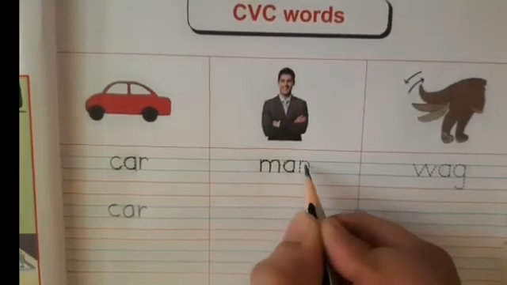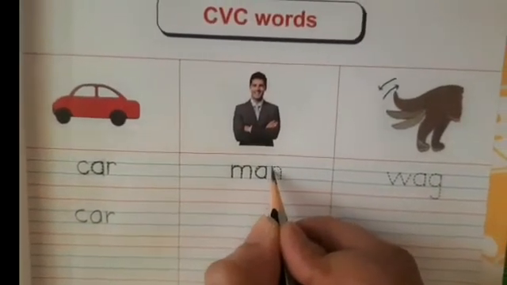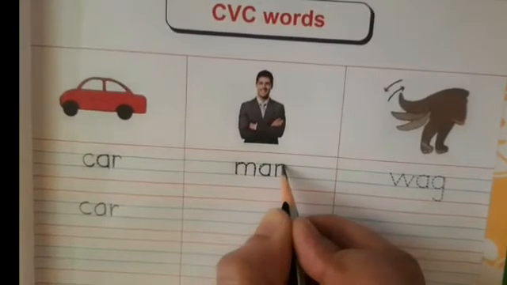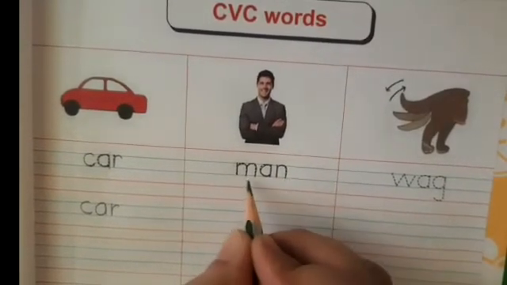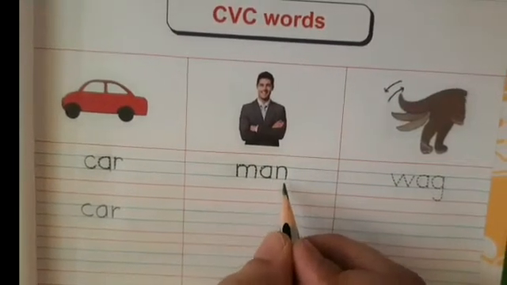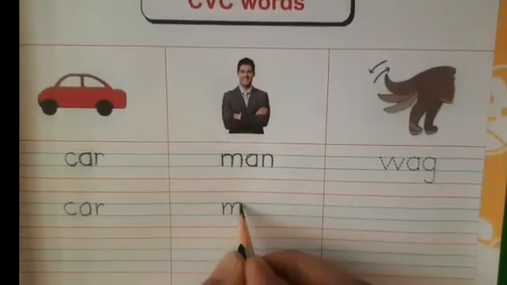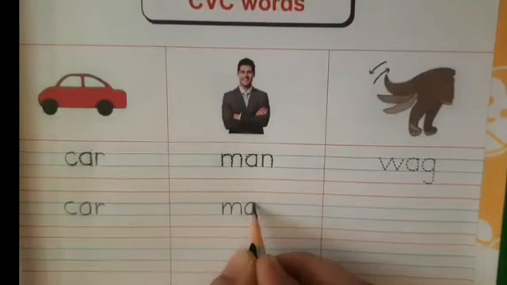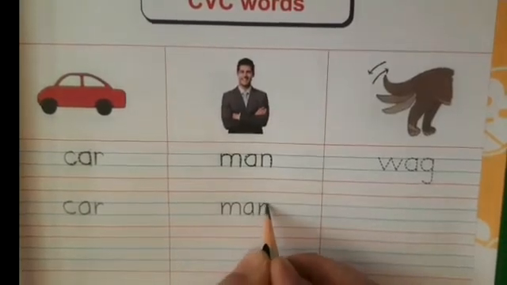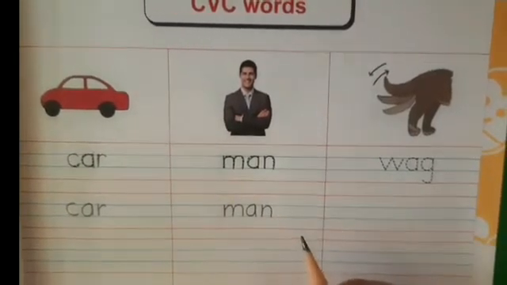A, standing line, go up, and a curve. N. M-A-N, man.